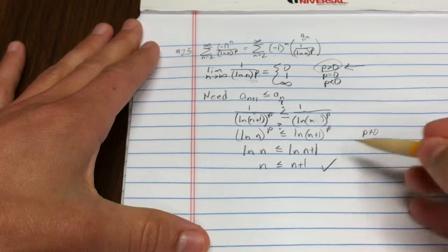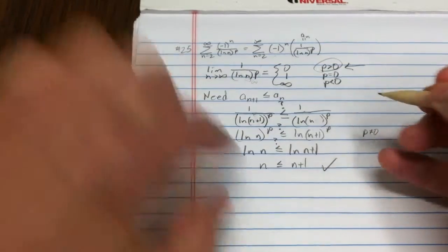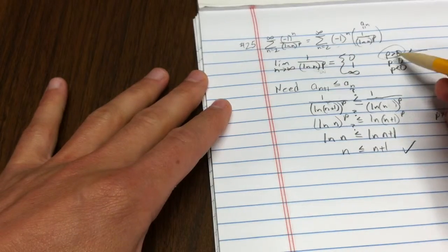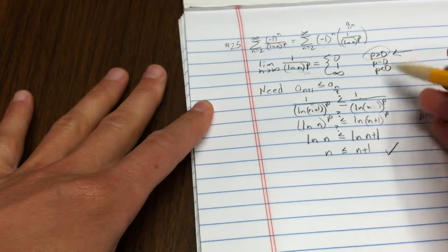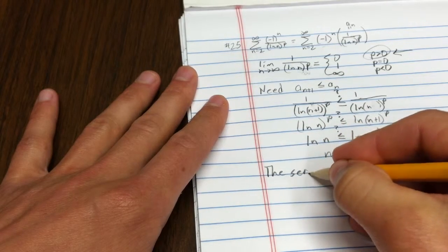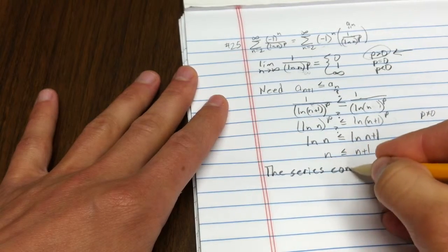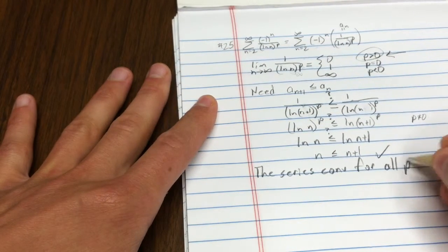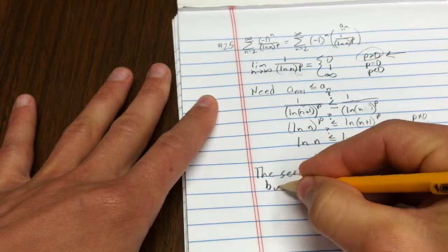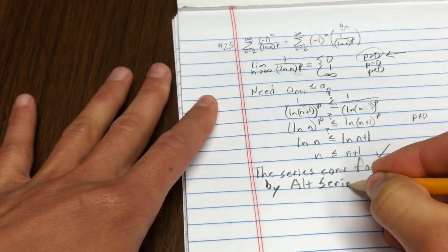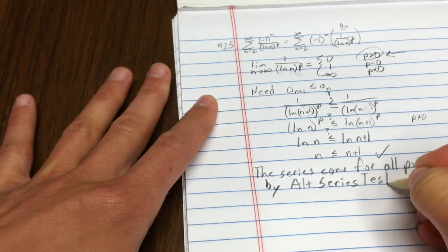So that's true, as long as p is greater than 0. So the series converges for all p greater than 0 by the alternating series test.